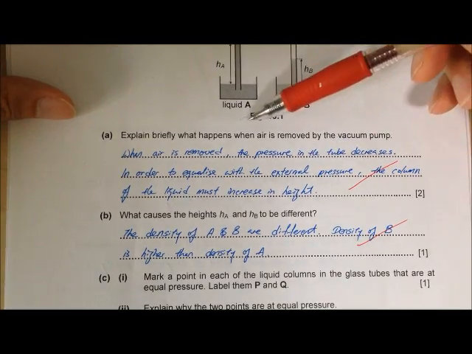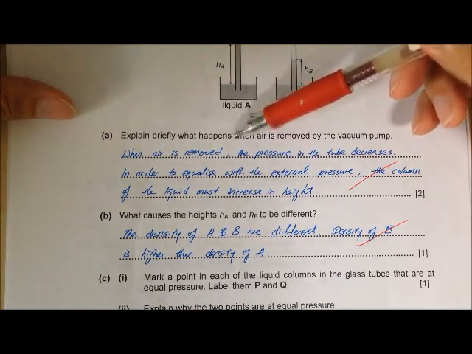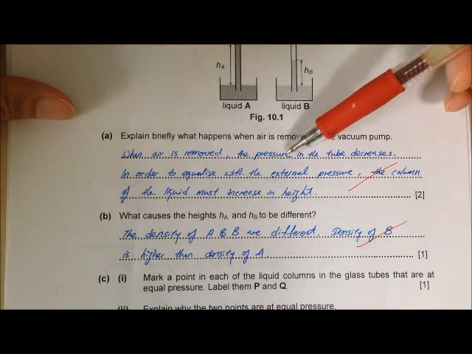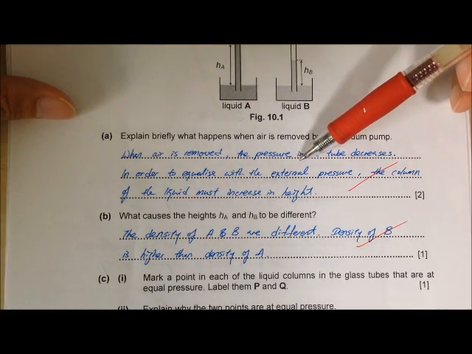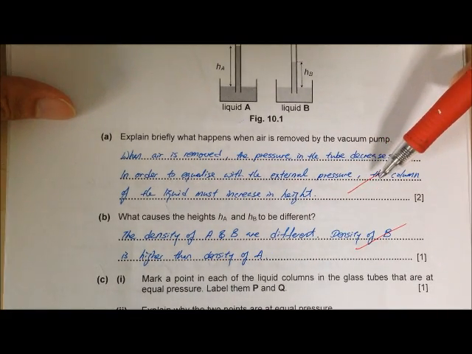So you need to explain what happened when the air is removed. You have to explain what happened to the pressure, something that you cannot observe with your naked eye, then relate it to whatever you can see from the system, which is the change in the column height.